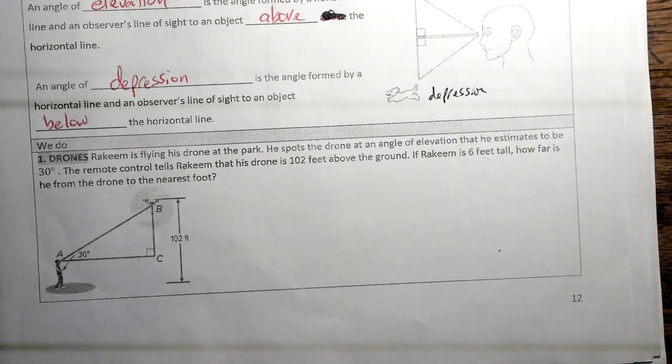All right, so number 1. Rakeem is flying his drone at the park. He spots the drone at an angle of elevation that estimates to be 30 degrees. The remote control tells Rakeem that his drone is 102 feet above ground. If Rakeem is 6 foot tall, how far is he from the drone to the nearest foot?